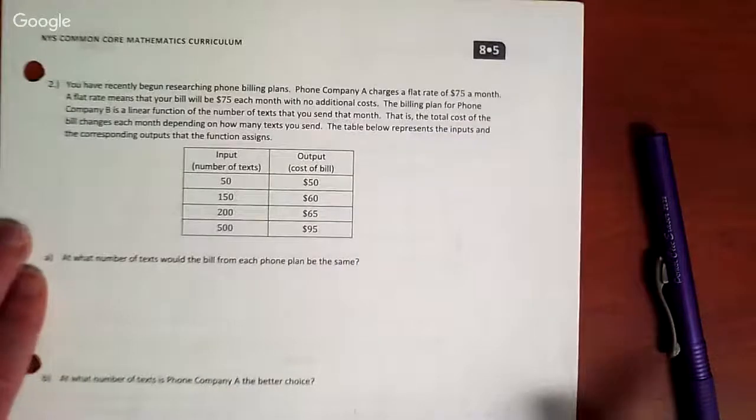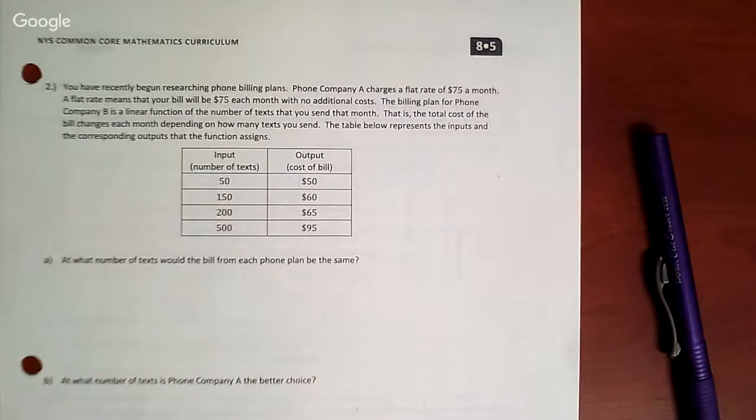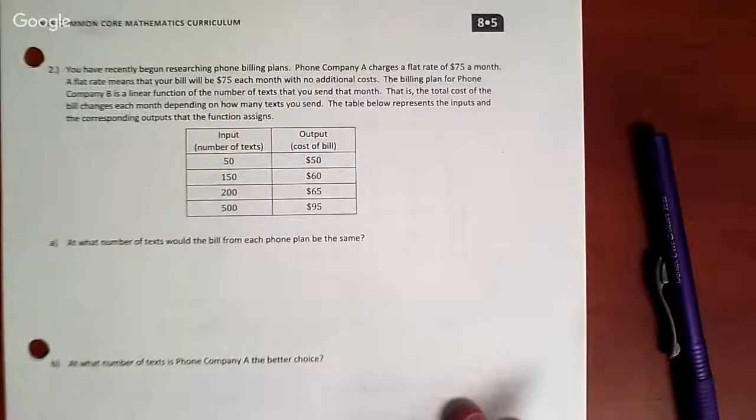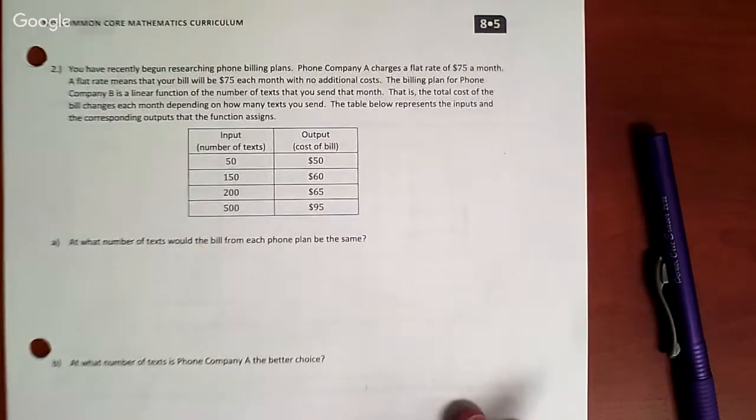We have recently begun researching phone billing plans. Phone company A charges a flat rate of $75 a month. A flat rate means that your bill will be $75 each month with no additional cost. The billing plan for company B is a linear function of the number of texts that you will send that month. That is the total cost of the billing charges each month, depending on how many texts you send. The table below represents the inputs and the corresponding outputs. So at what number of texts would the bill from each phone plan be the same?